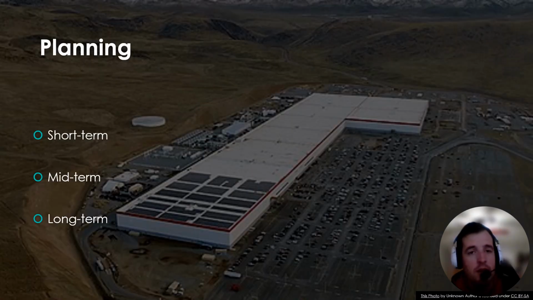Okay, planning. Tesla employs a structured planning process that incorporates short-term, mid-term, and long-term strategies to align its operations with ambitious growth and sustainability goals. This process integrates data-driven decision-making, market analysis, and resource allocation to achieve specific outcomes. Short-term planning focuses on immediate operational needs, typically within a year. For Tesla, this involves optimizing production and logistics for current vehicle models.